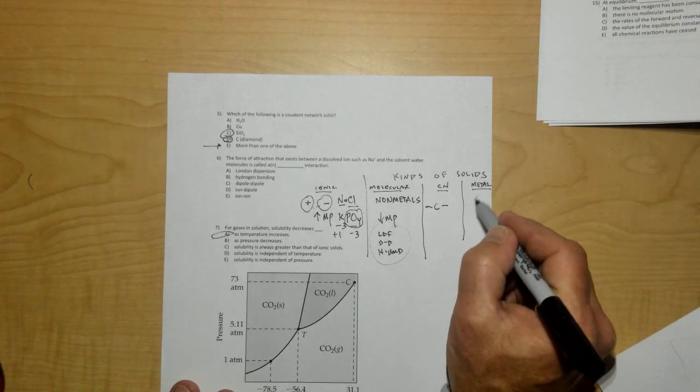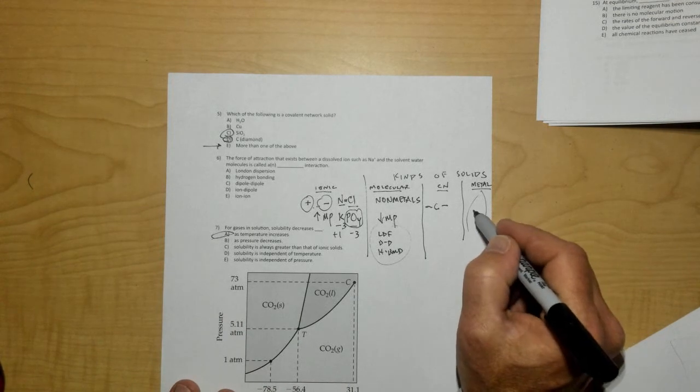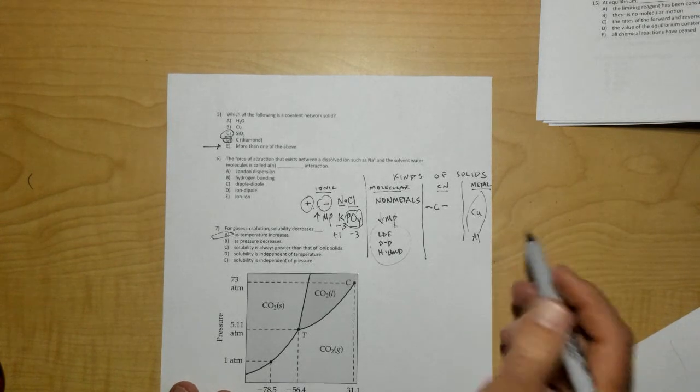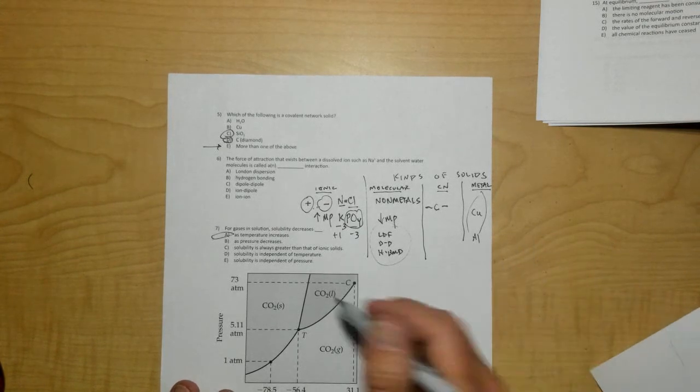Metallic solids, since I didn't finish this part right here, are made up of metals, and so those are ones that hold like copper together or aluminum together, or an alloy of 2 of them mixed together.